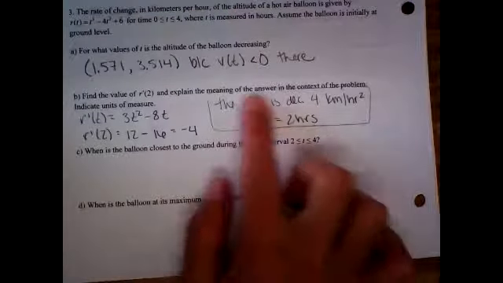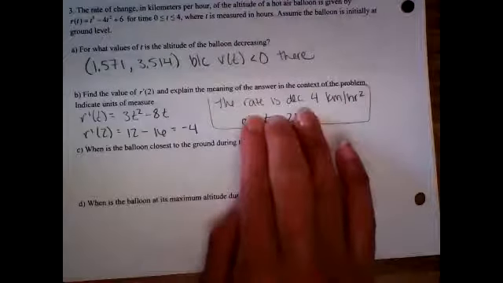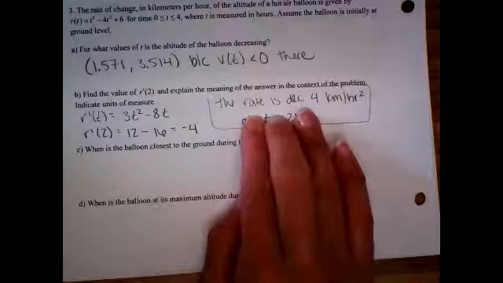So the rate is decreasing 4 kilometers per hour squared at time 2 hours. I don't know how to tell you this, but they usually make the justifying worth a point. And if you don't put the at time 2 hours, they just won't give you that point. They won't give you a half a point. They will just give you nothing.